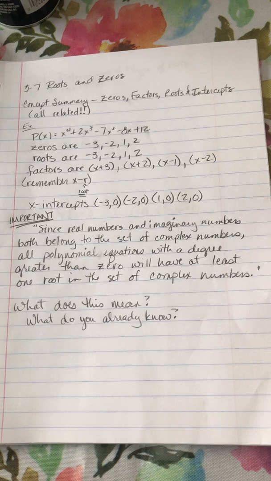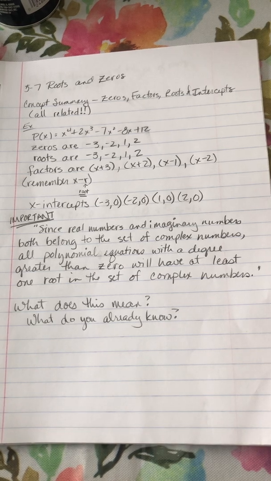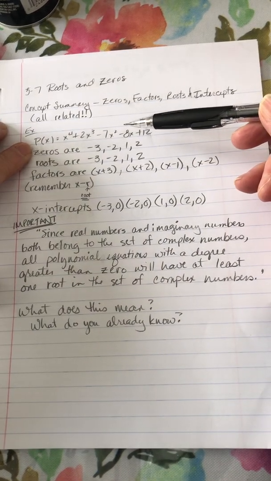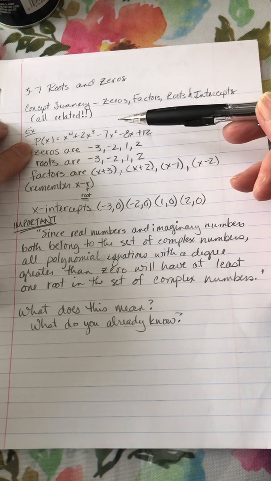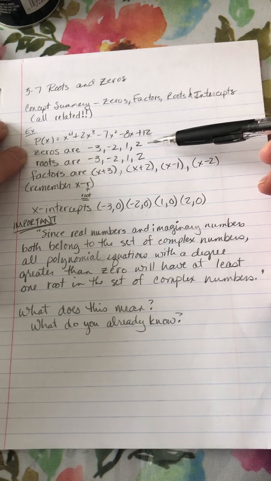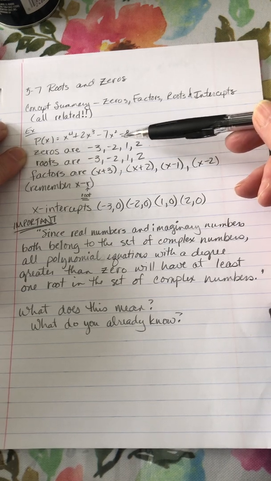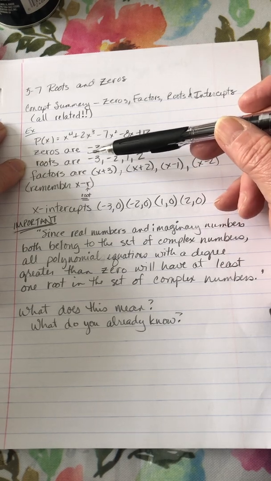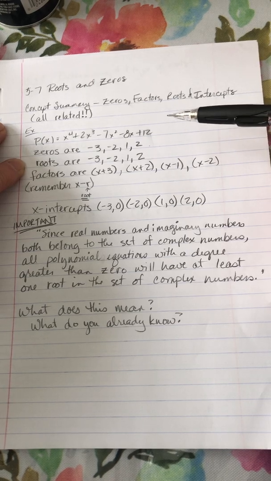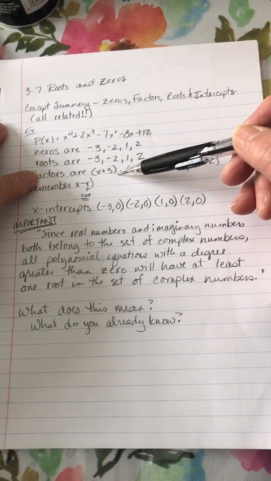Okay, so the concept summary talks about the vocabulary: zeros, factors, roots, and intercepts. If you remember back from Algebra 1, these are all kind of related. They're all kind of summaries. If I have a function, p of x is x to the fourth plus 2x cubed minus 7x squared minus 8x plus 12, and I know that the zeros are at -3, -2, 1, and 2, those are also my roots. Zeros and roots, they're the same kind of thing. They go along with my factors.